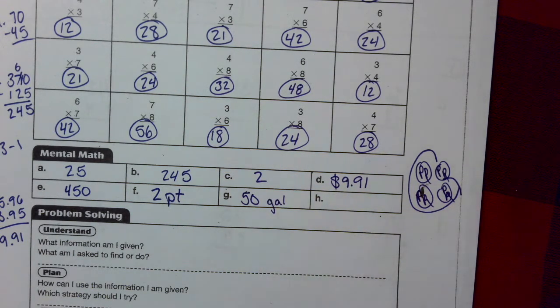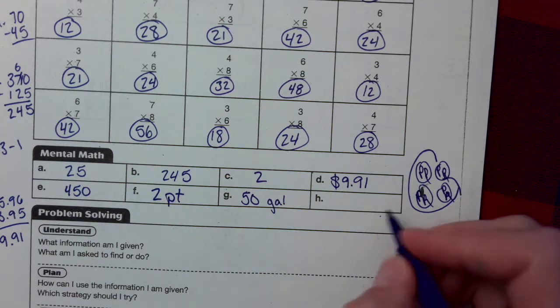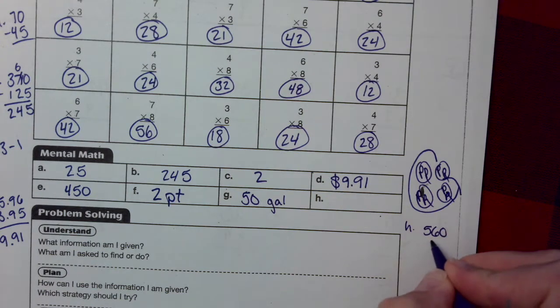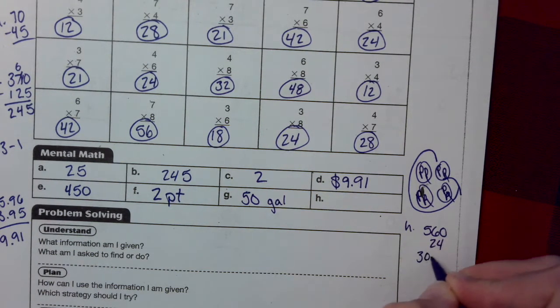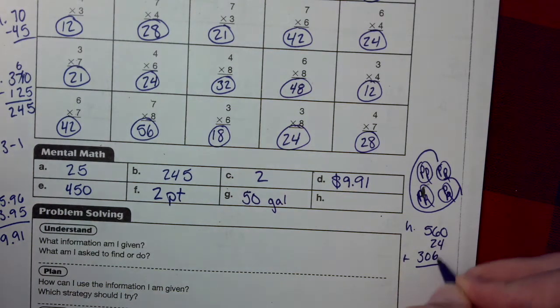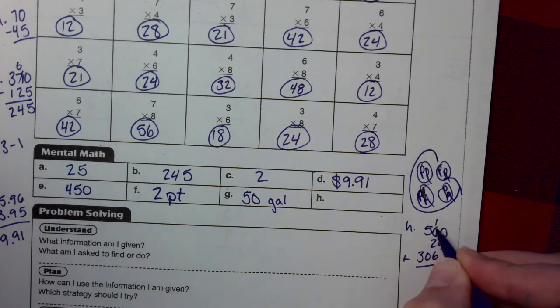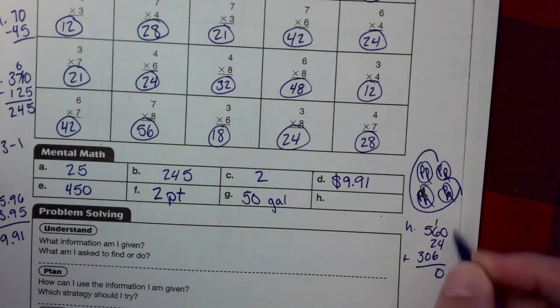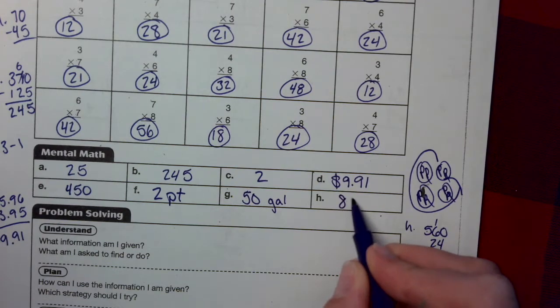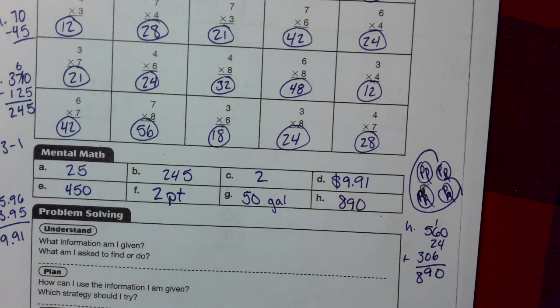H, calculate 560 plus 24 plus 306. 4 plus 6 is 10. 1 plus 6 is 7, plus 2 more is 9. 5 plus 3 is 8, so you get 890.